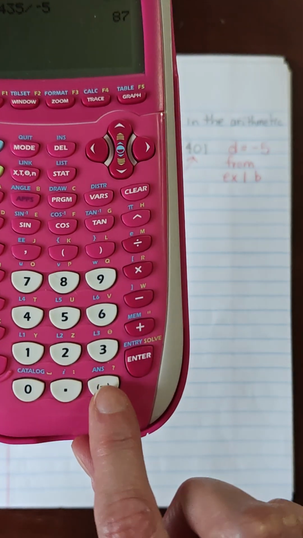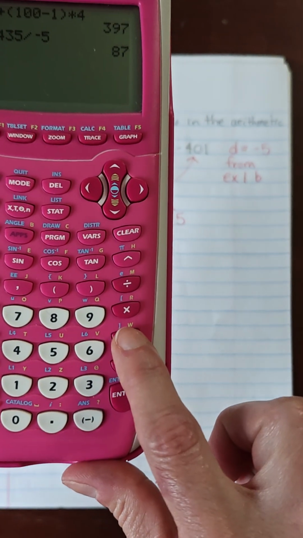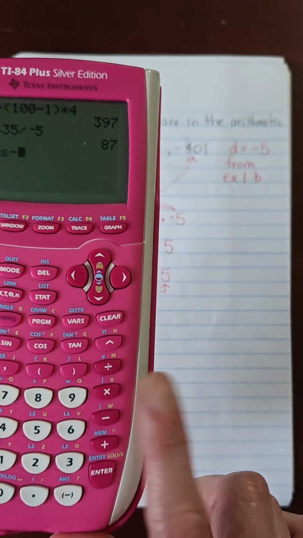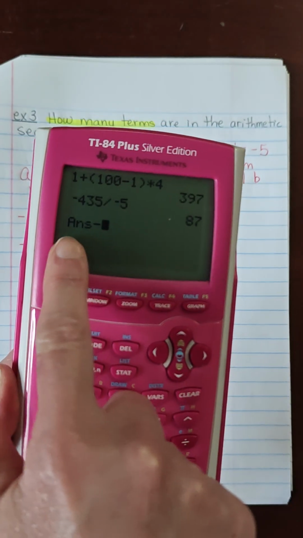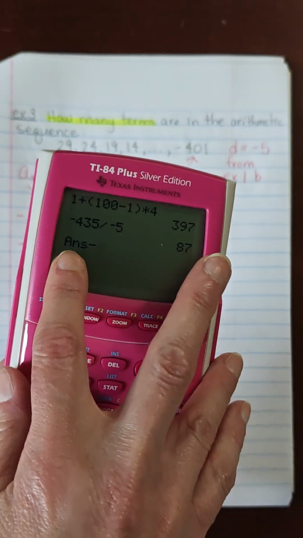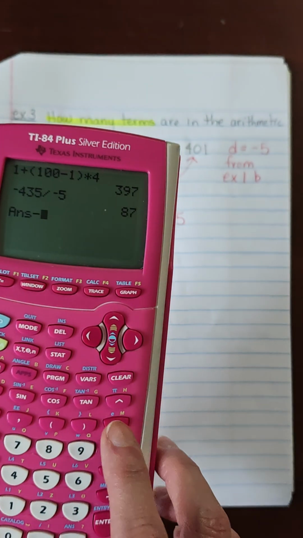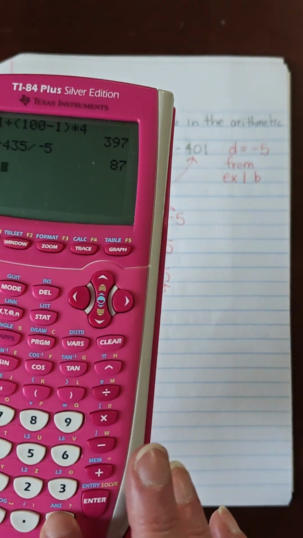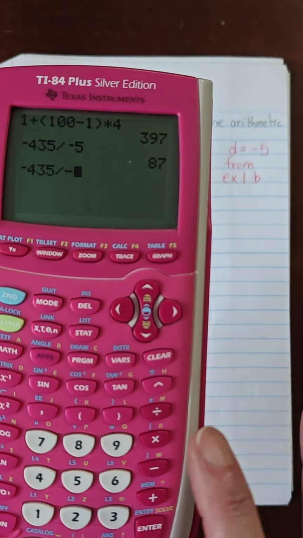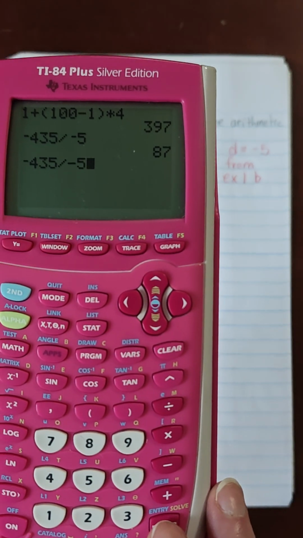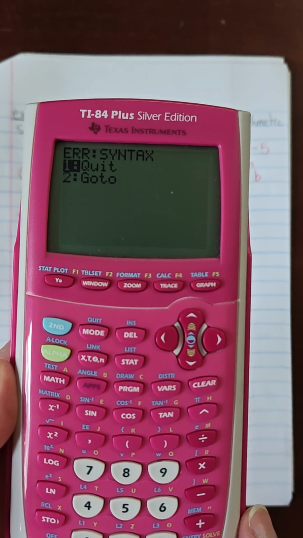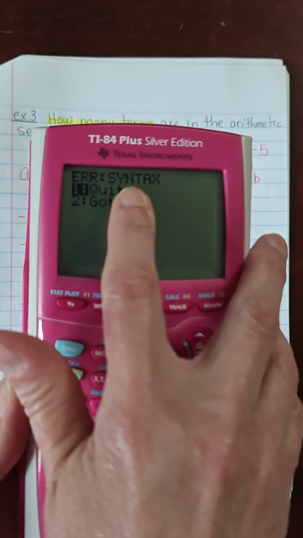Now, notice this is your negative sign. This is your subtraction. If you try to use the subtraction sign for your negative, it'll automatically bring up answer, because that means you're trying to subtract something. So it gives you something to subtract from. If you did negative 435 divided by subtraction 5, it'll give you what's called a syntax error. That means it doesn't understand what you're typing.